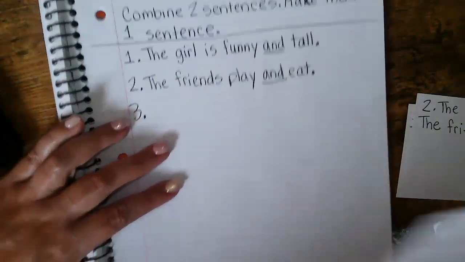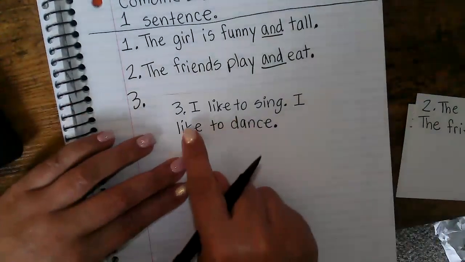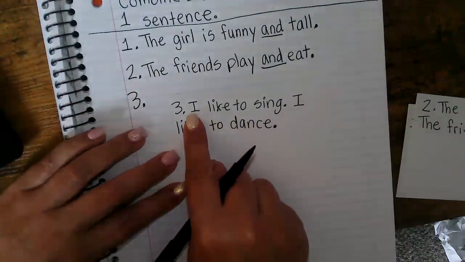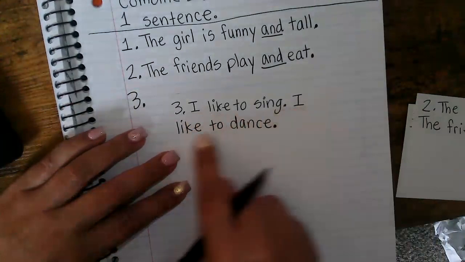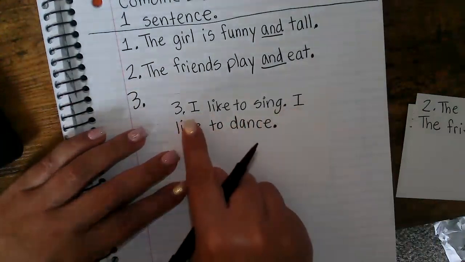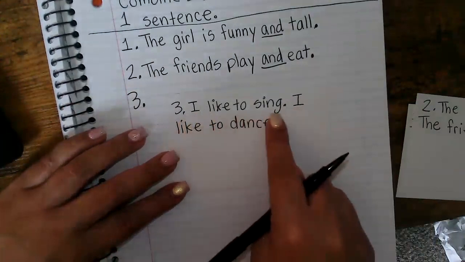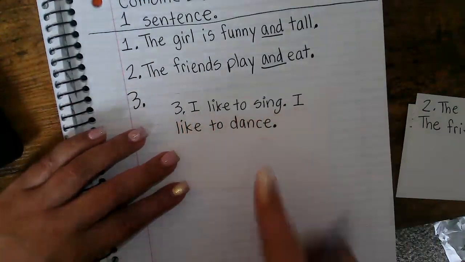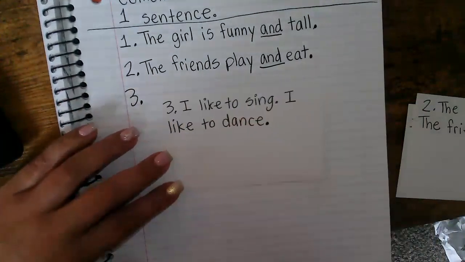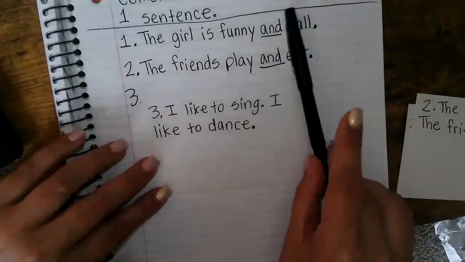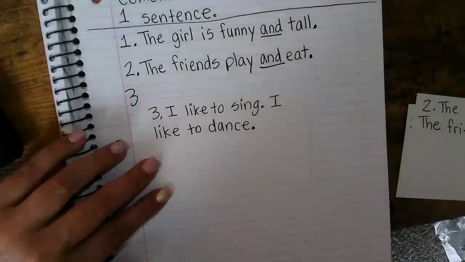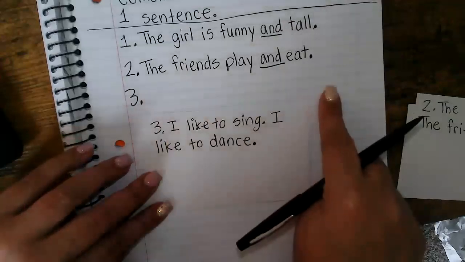Excellent, excellent. Number three, once again, there's going to be a total of five. Go ahead and read this out loud. Unmute yourself and read this out loud. Excellent. Now read it with me out loud. I like to sing. I like to dance. Perfect. How would I take these two sentences and make them one? Go ahead and raise your hand. Good job. Now go ahead and write it correctly here where it says number three.